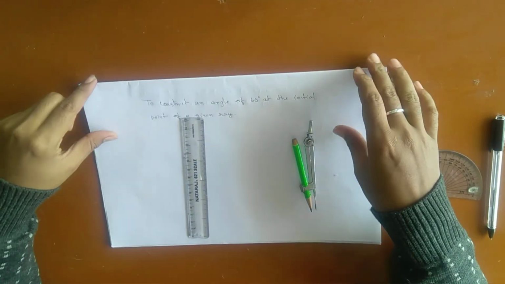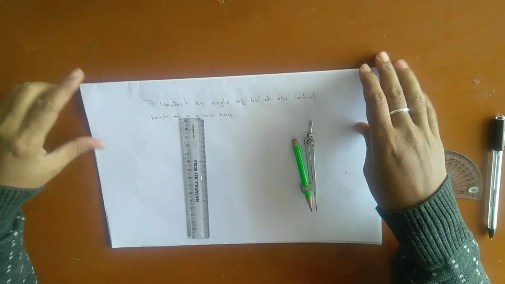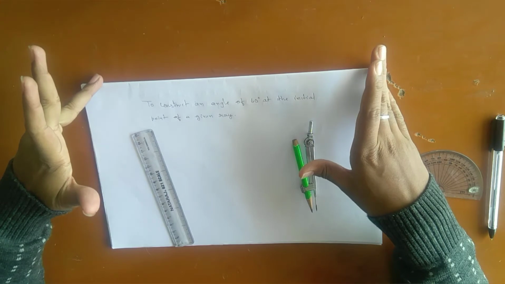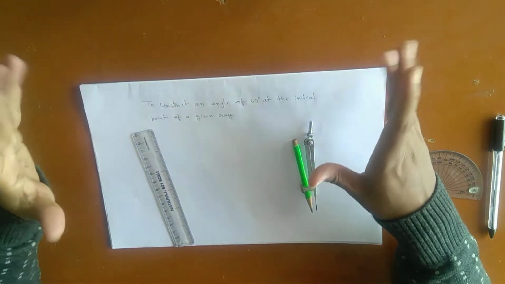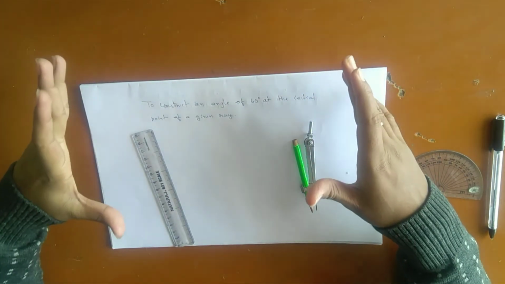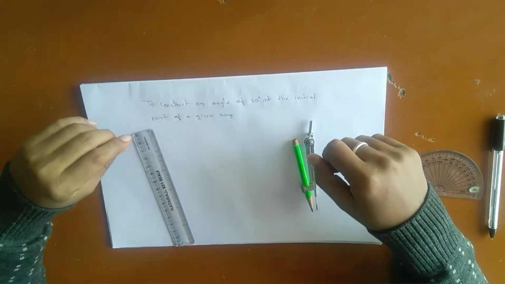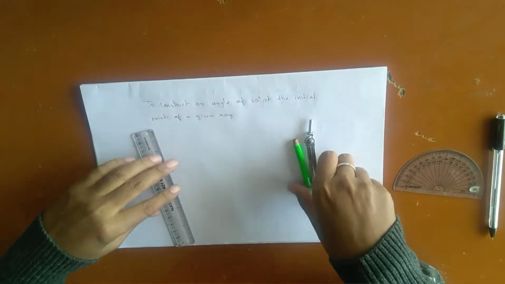Today we are going to start a new chapter, that is construction. In our construction for class 9, we can see the first question: to construct an angle of 60 degree at the initial point of a given ray. It's very simple to draw this 60 degree. We have already done this in class 6, so let's recapitulate it.